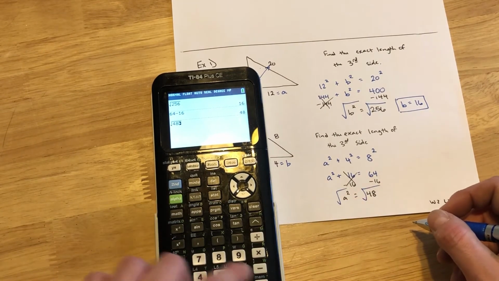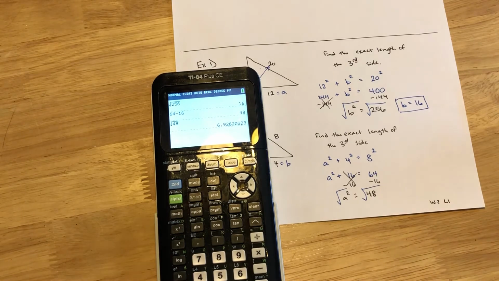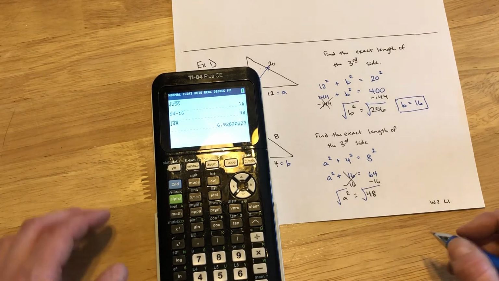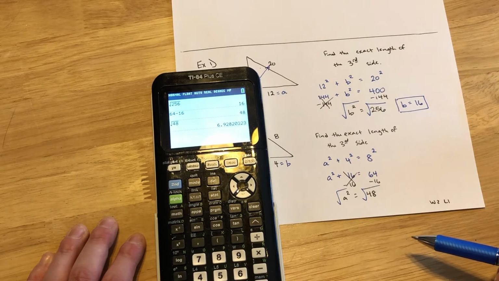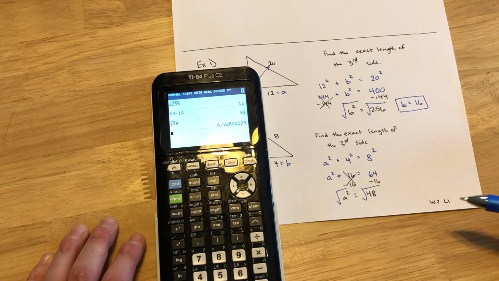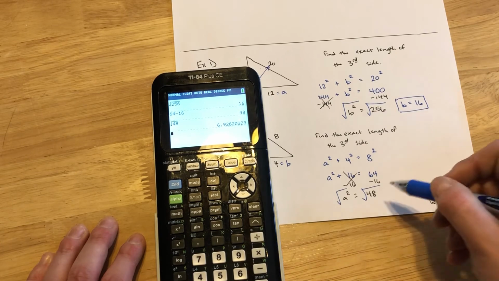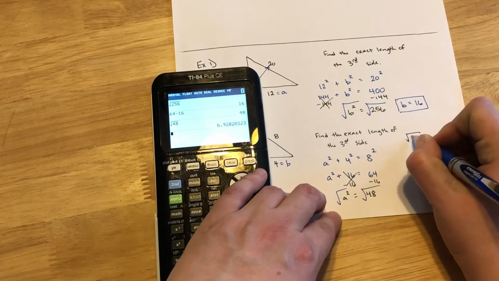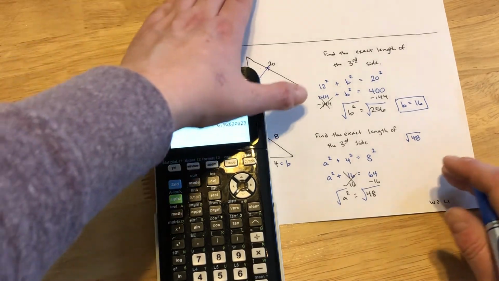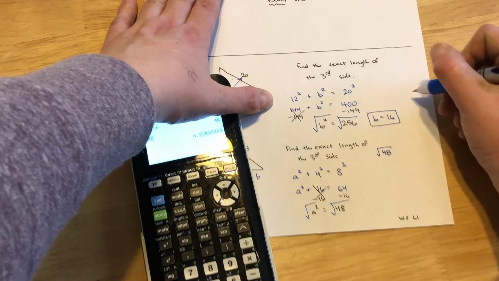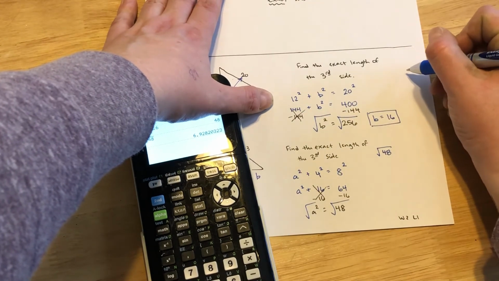Let's see if that's a whole number. It's not. It's an irrational decimal. So we can't write that as an answer because that's not going to be exact. No matter what we do, there will be some rounding there and it's no longer exact. So instead, we need to take the square root of 48 and break this down into simplest radical form. We've done this before this year, but it's been a little while. So we might need to remember some things like, what are perfect squares?